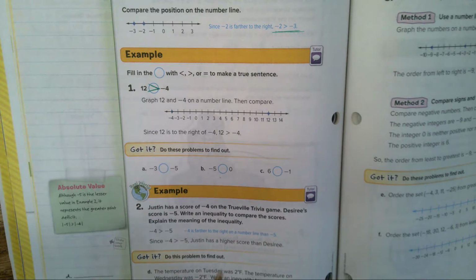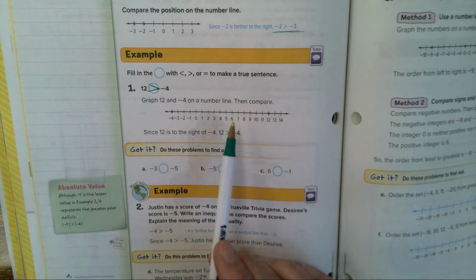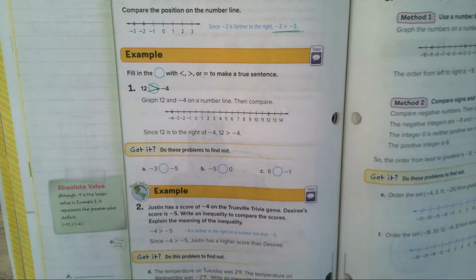Now let's do these. I want you to answer A, B, and C. If you have any problems, just put them on the number line so you know which one's the big one, which one's the little one. I always think about it as money too, all right? Sometimes it's easier if you think about money, or if you're good at football, you think about yardage and losing yards, gaining yards, that type of thing.